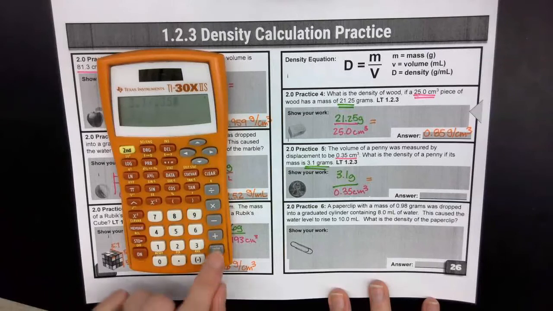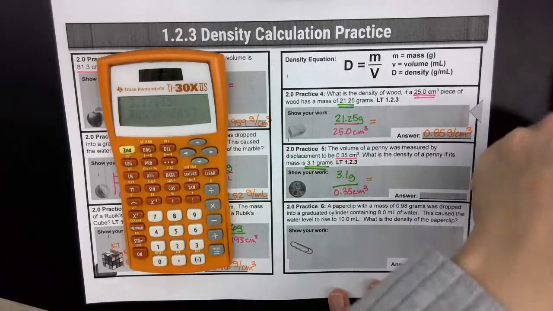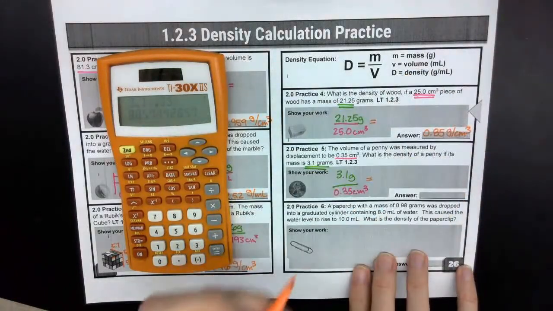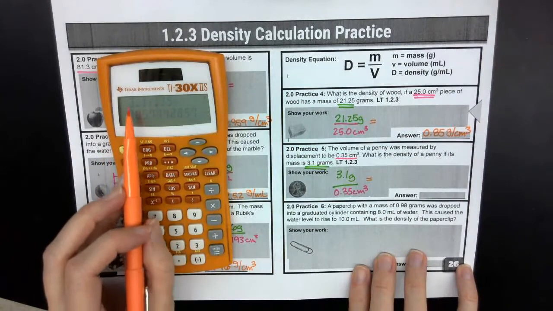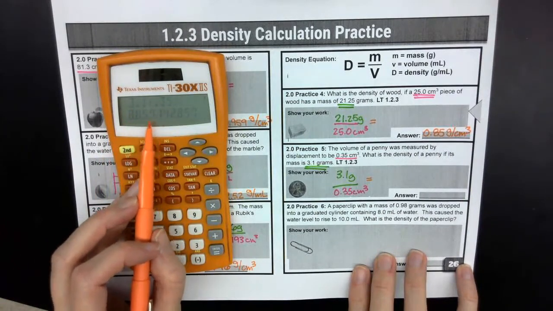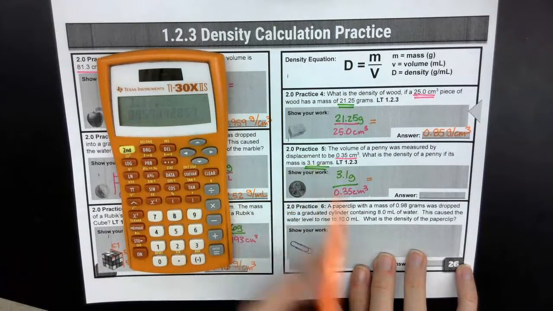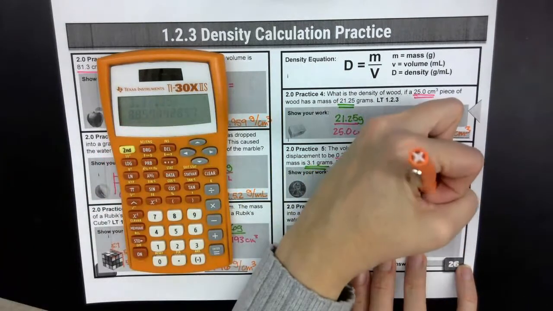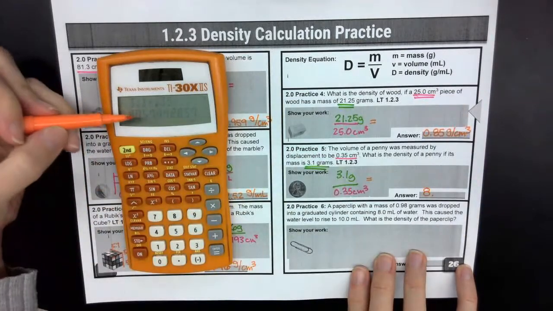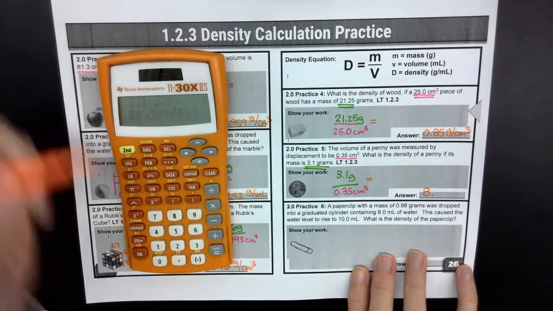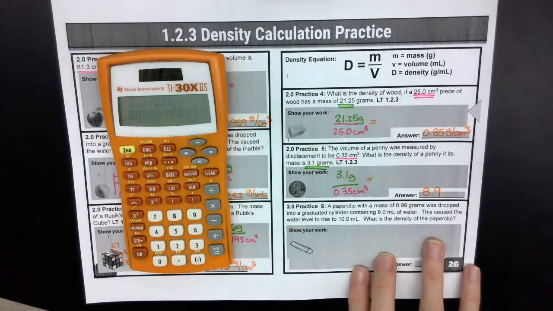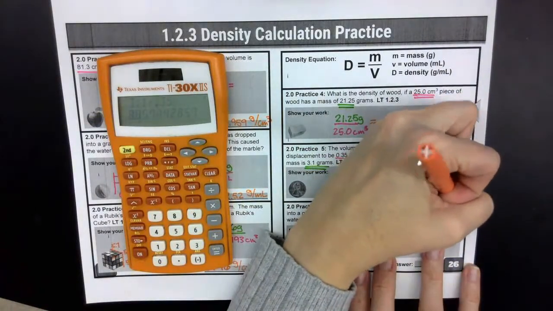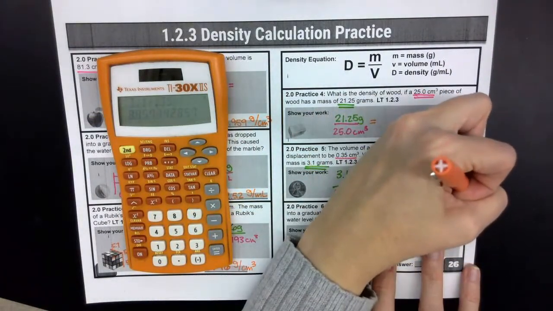I'm going to hit enter, and I'm going to get, for my final answer, 8.857, and so I've got 2 numbers there, so I'm only going to keep 2 numbers of my answer, so I'm going to put 8. And then because this 8 is next to a 5, I round that up to 9, so 8.9, and my units are going to be grams per centimeter cubed.